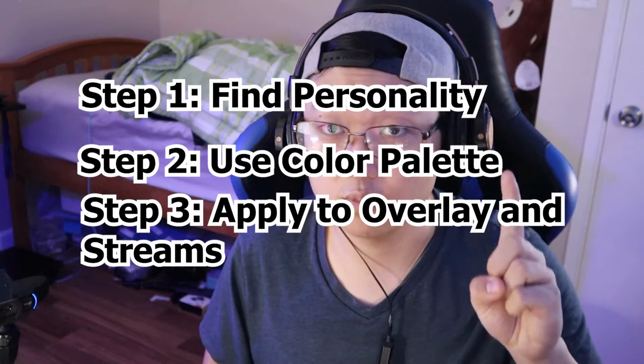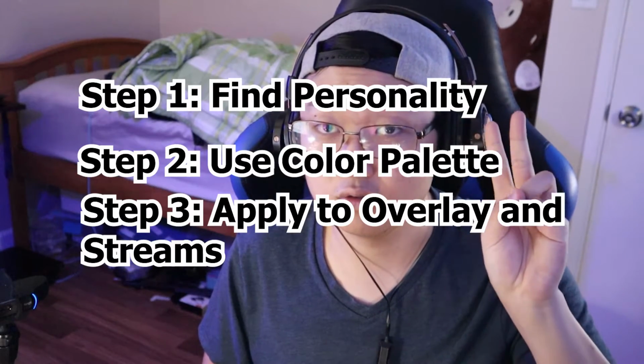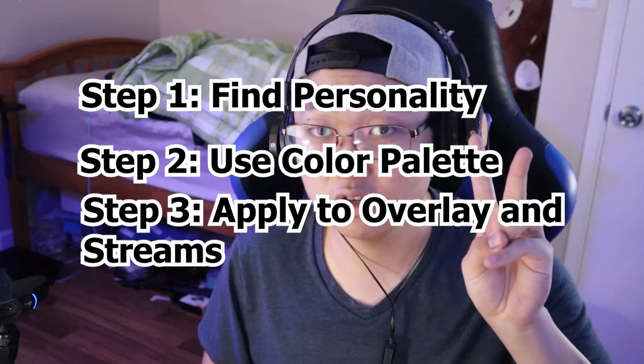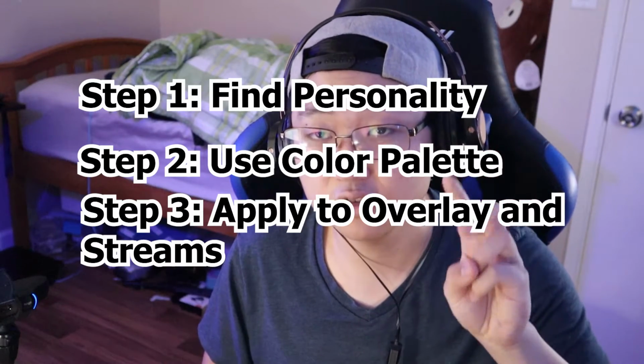Like I said, let me just go over it one more time. First step is to find your personality, but if you already know your personality, make sure you do the Color Plate observation. Make sure you find your matching colors. You can find at least two colors for yourself. Implement those colors that you found on the Color Plate, and then use them in your profile pic and your overlay.